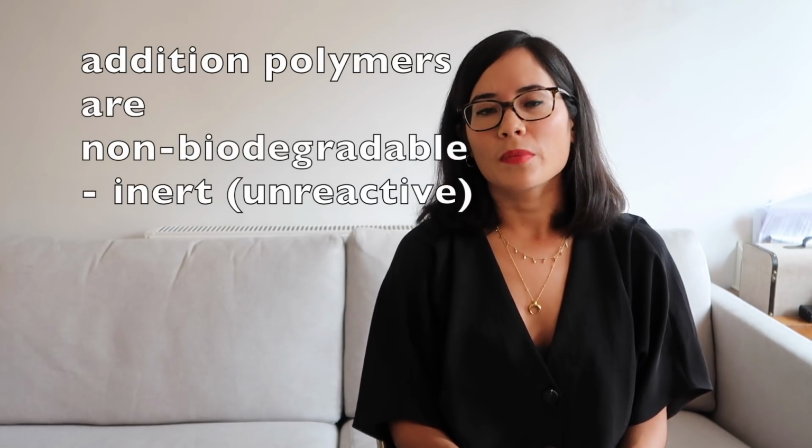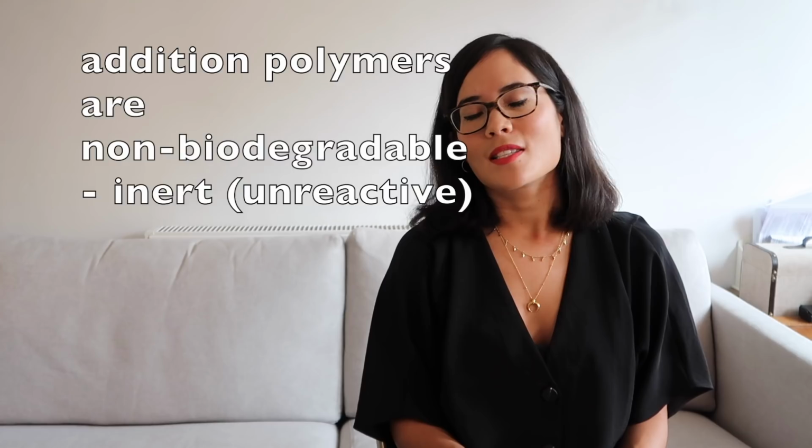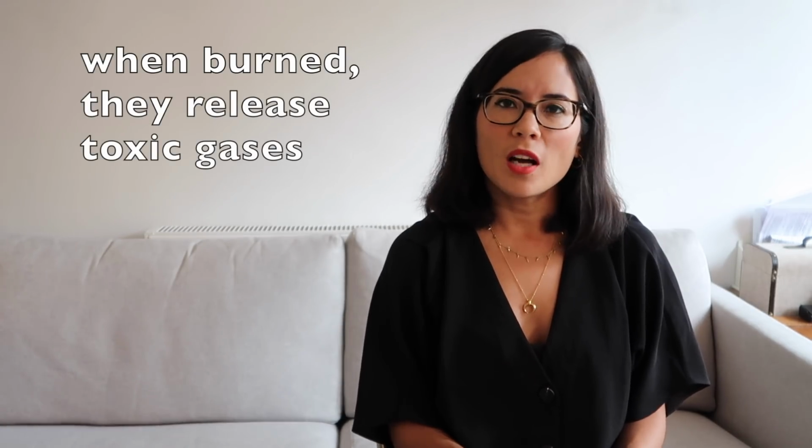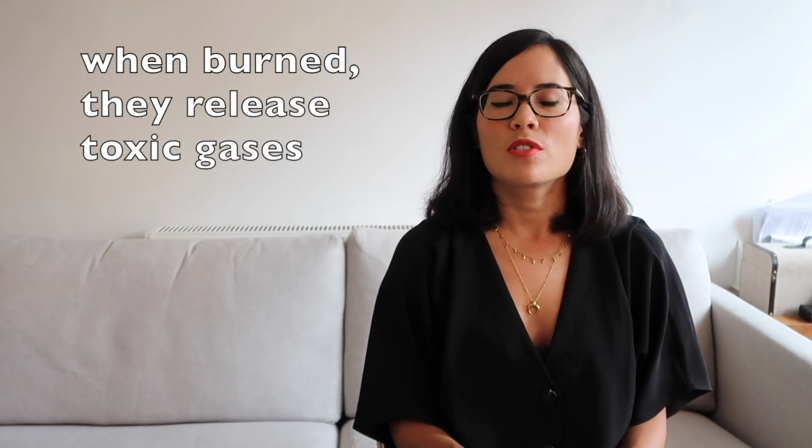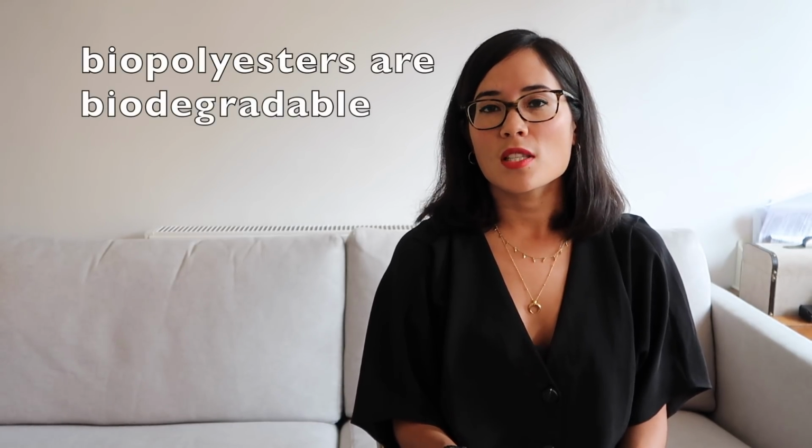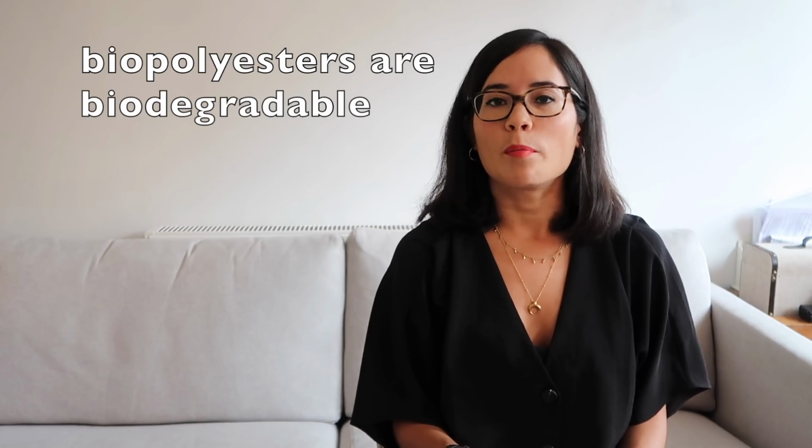What problems are associated with the disposal of addition polymers, so really problems associated with plastics? That is that most of them are non-biodegradable. They are unreactive, which means it's difficult to break them down. And when you burn them, as a different way of disposing of them, they produce lots of toxic gases. So there's no one good way of disposing of addition polymers or plastics, because they just fill up your landfill, they don't rot, they don't biodegrade, they're unreactive, and when they're burnt, they give off nasty toxic gases. Do notice that biopolyesters are biodegradable.